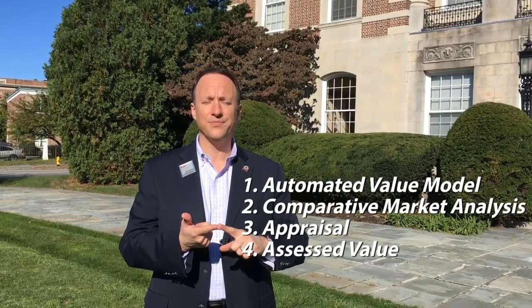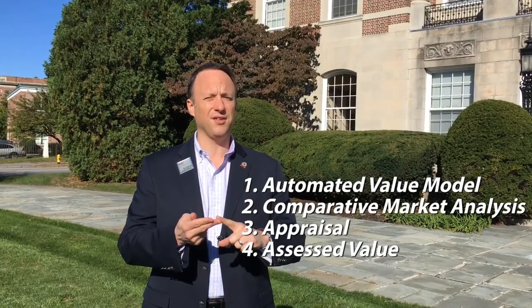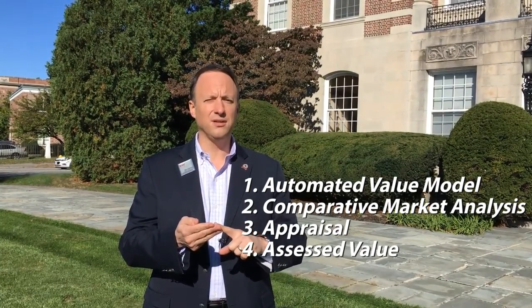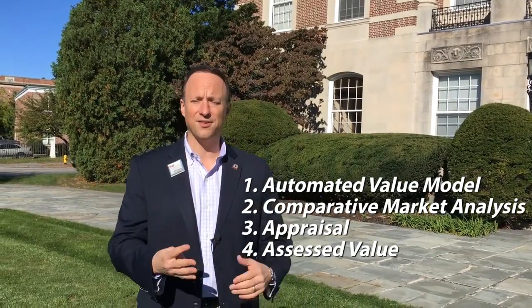I'm Ron. And today we're talking about valuations of homes. There are so many different terms you're hearing, and how do you know which one is correct to use and in what situation? We'll talk today about what's called an automated value model, a comparative market analysis, an appraisal, and assessed value. Those are four different ways you're getting values on homes, okay? And what do they mean?